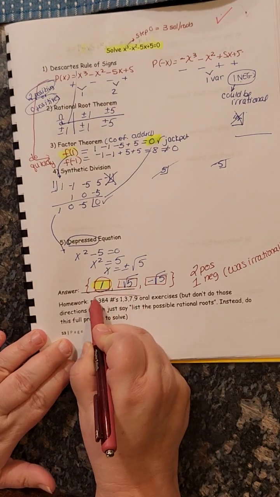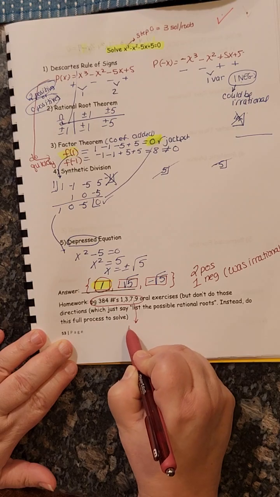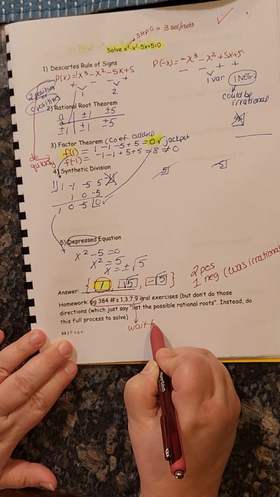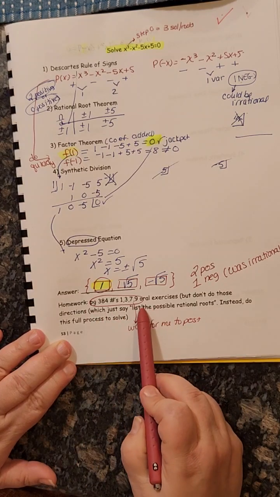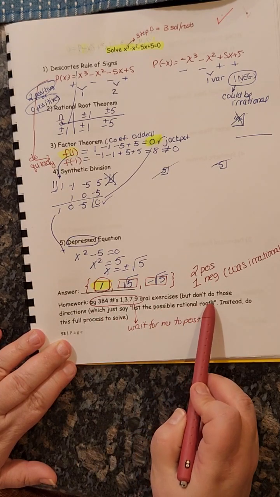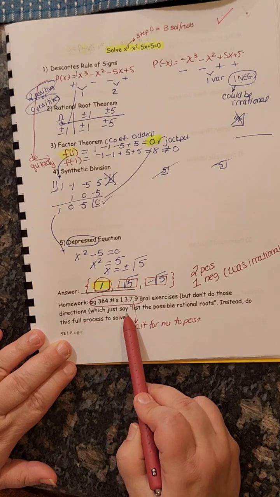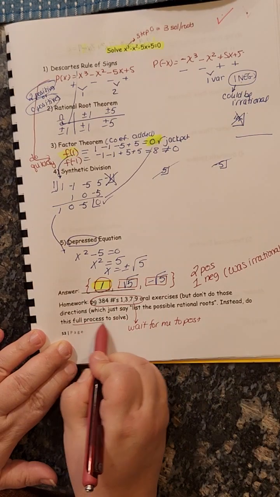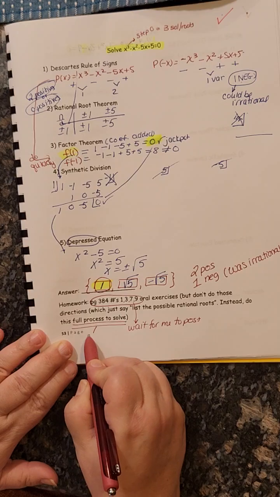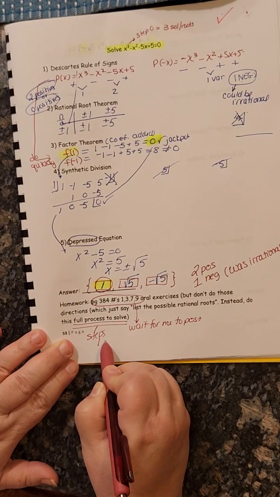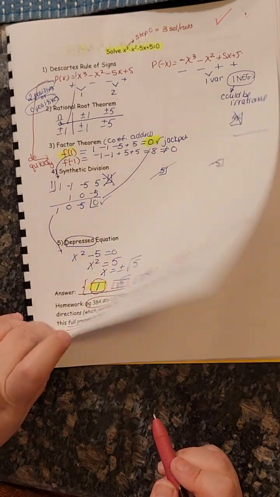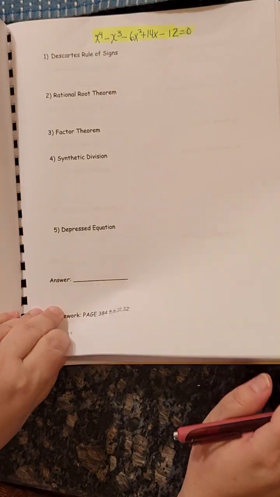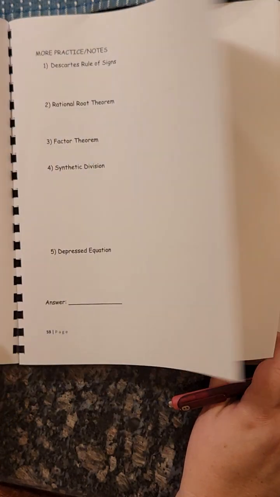This is going to be a homework after I post it, but wait for me to post. Okay? So it's in the oral exercises, but it says don't do these directions because it just says list. Instead, we're going to do the whole process to solve, steps 1 to 5 above. And when you actually do these, there's a couple of these extra pieces of paper for you to use if you want to, or you could just write out your own.